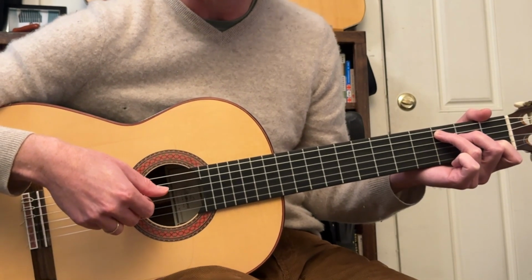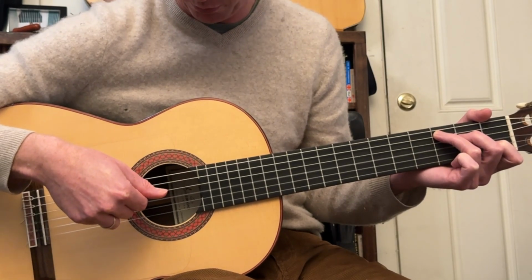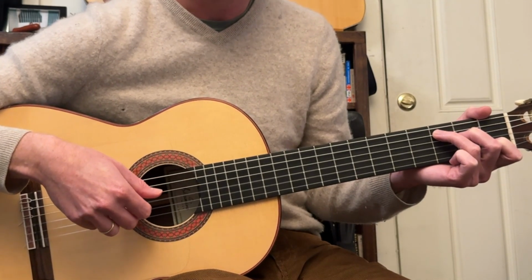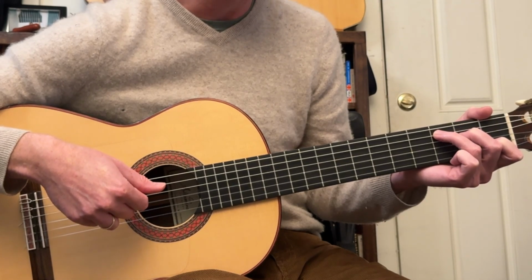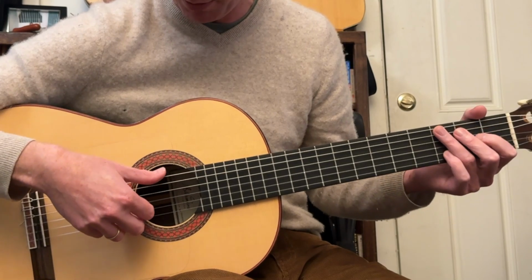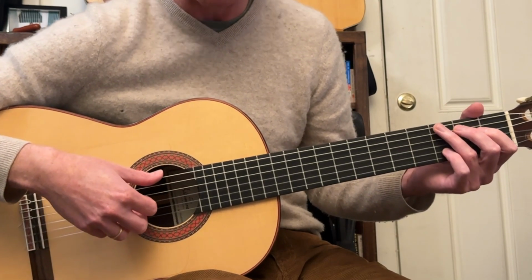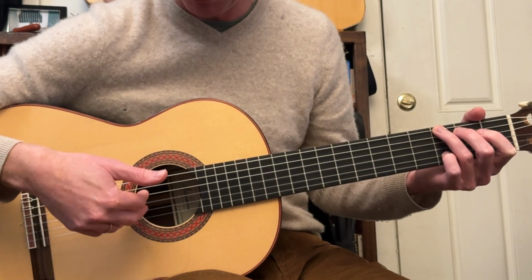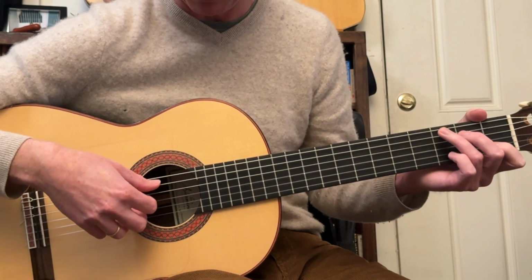Then we complete the pattern with 3rd string, 4th string. Okay, so it's like this. All right. Now we go to the G and we play the same pattern, but the thumb goes to the 6-string bass here. And we play the same exact fingers and the same exact strings, and then back to C.